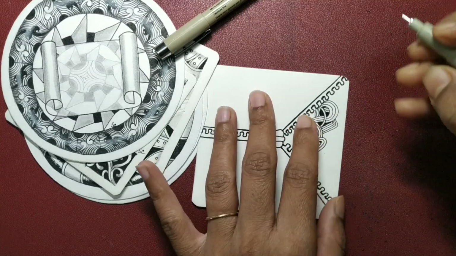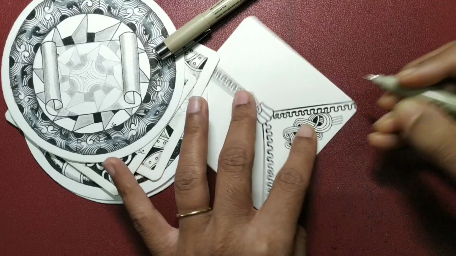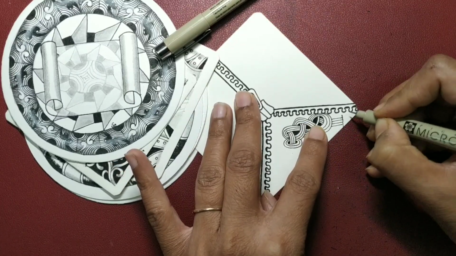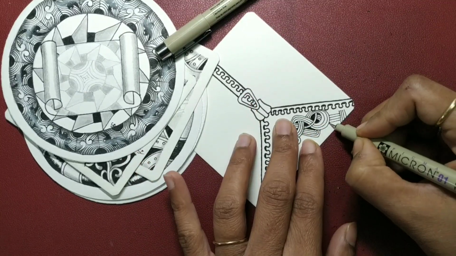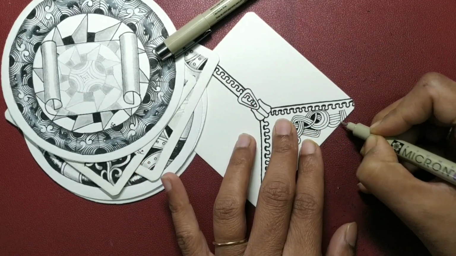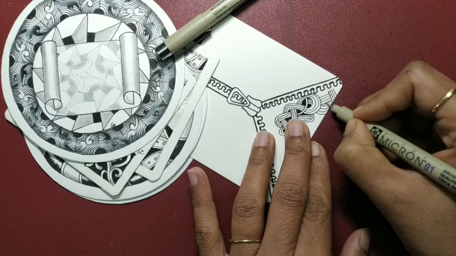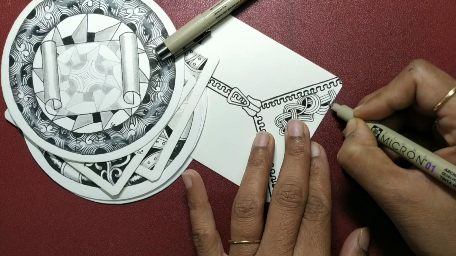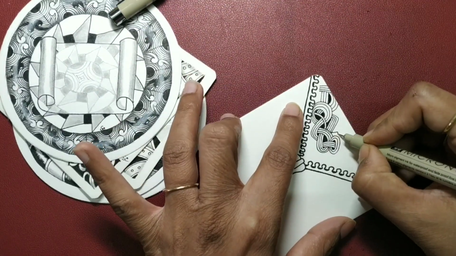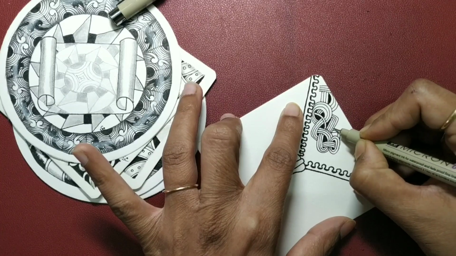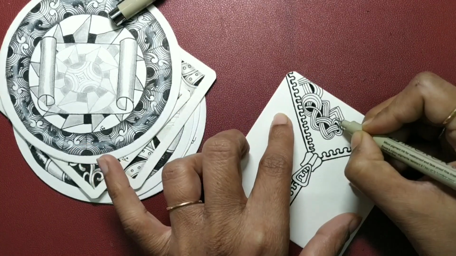Not planning where, how, just drawing the way I feel like. Yeah. So just continue. You can draw any which ways you want.